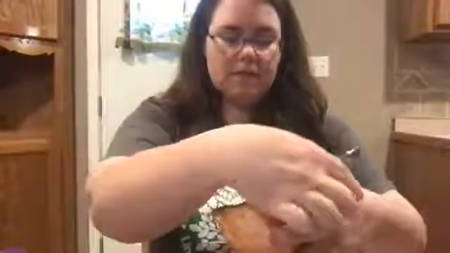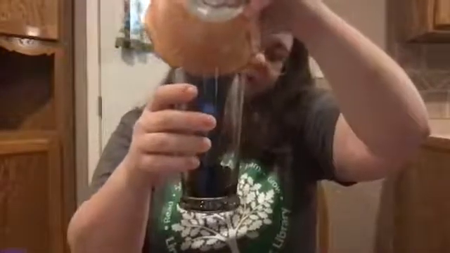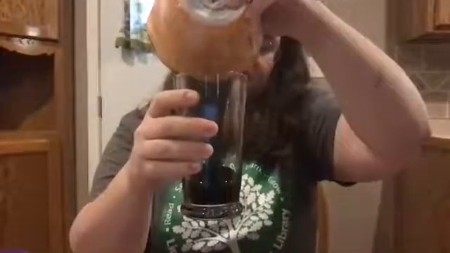All right. So here's my cup, and I'm going to go ahead and pour this in here. And this is going to be the very bottom. Look how dark that is. The very bottom, darkest part of the ocean.